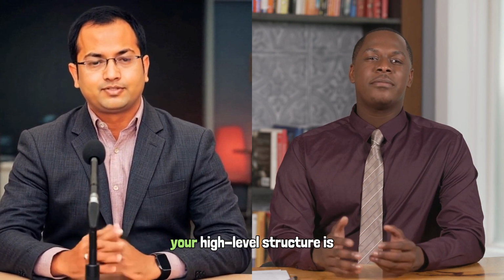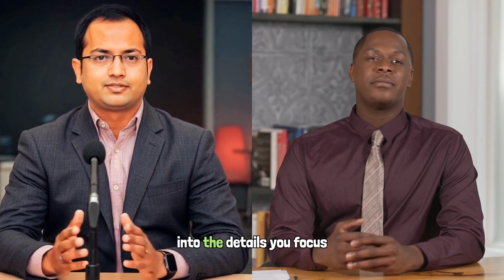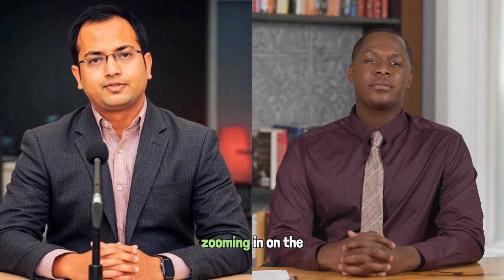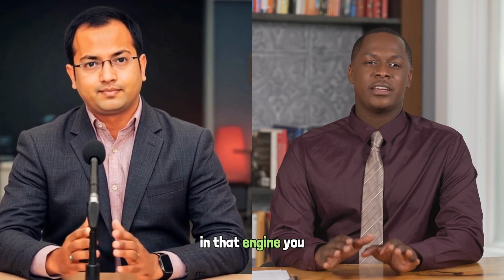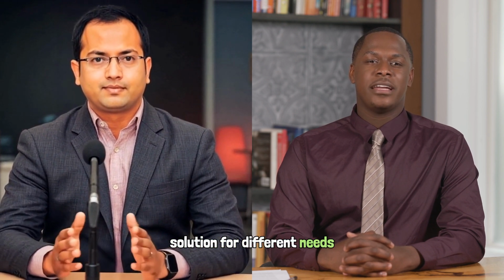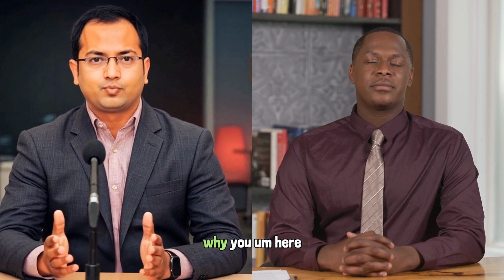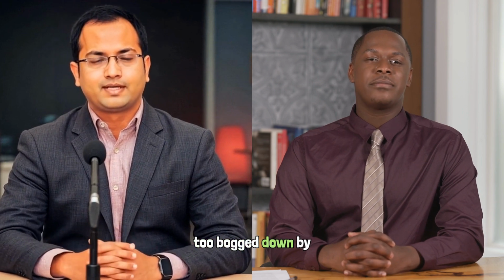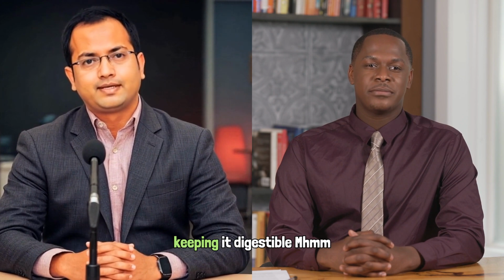Yes, exactly. Once your high level structure is set, you then get into the details. You focus on key components. It's kind of like zooming in on the engine of a car after you've drawn the entire blueprint. And in that engine, you discuss trade-offs, like choosing between, say, an SQL database versus a NoSQL solution for different needs. You detail why you might choose one over the other without getting too bogged down by minutiae. It's a balancing act. Demonstrate your expertise while keeping it digestible.